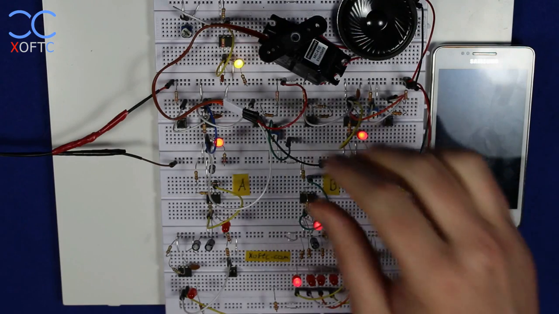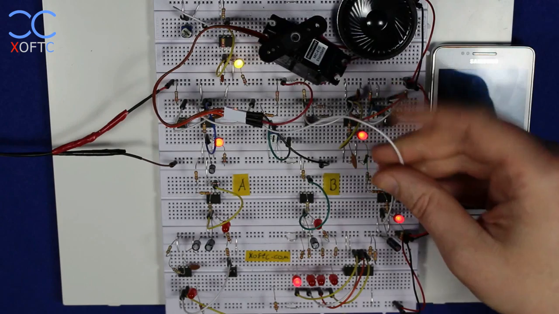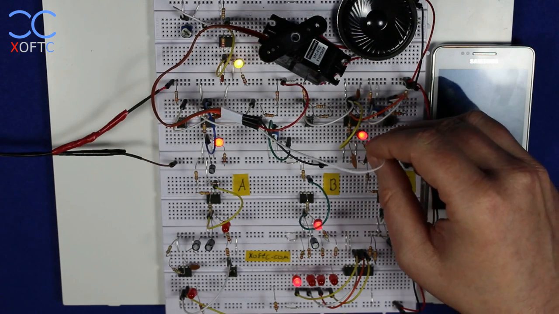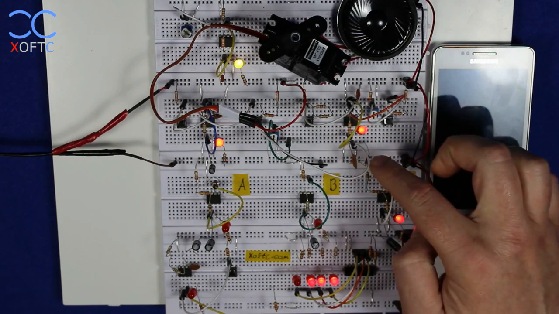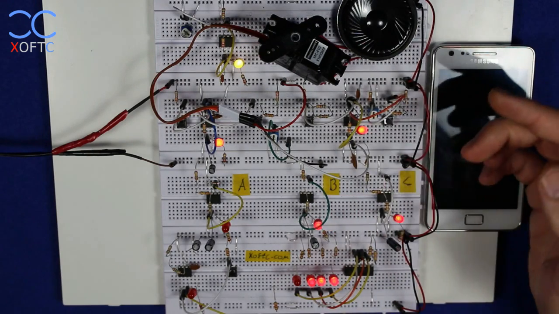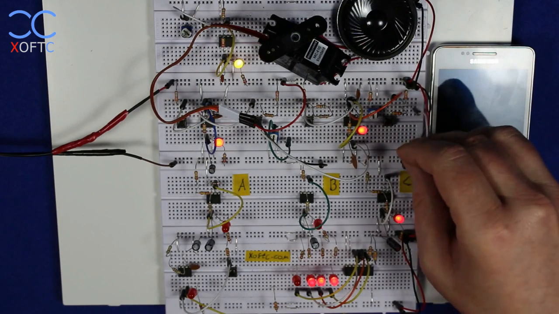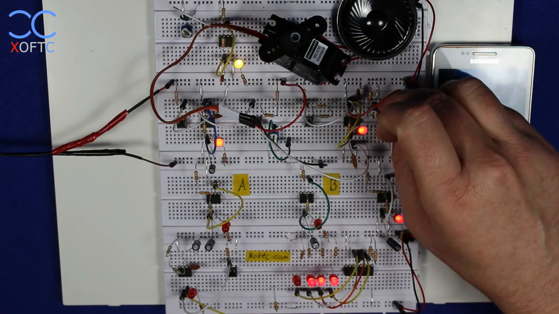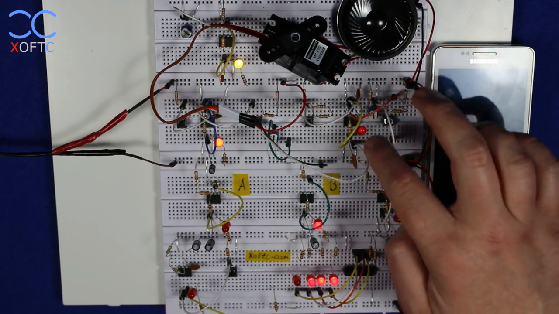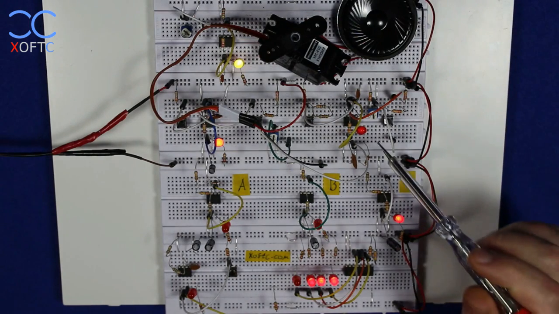Now if I want to make this a bit more efficient, let's say, I'm going to connect this circuit back. And this time, instead of using the buttons, I'm going to be using a pot. And in this circuit, it is 100K. You can already see that it's flashing.